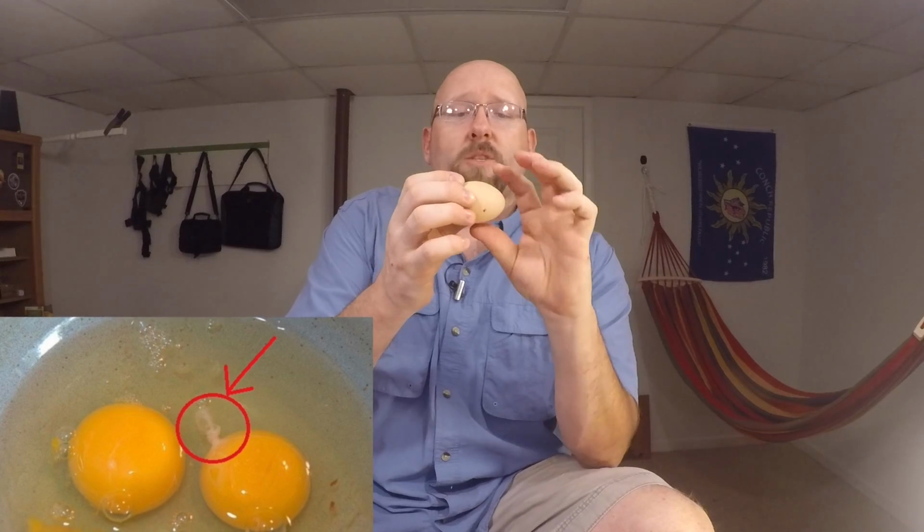Then you have what are basically called cords. It's a chalaza, which is C-H-A-L-A-Z-A. Now, what these do is they act like cords which go across the egg and hold the yolk in place. With them holding the yolk in place, they are attached to a vitelline membrane, which is a coating that goes around the yolk, which holds that yolk in place.